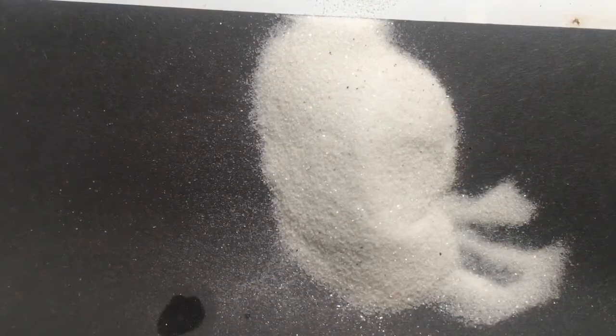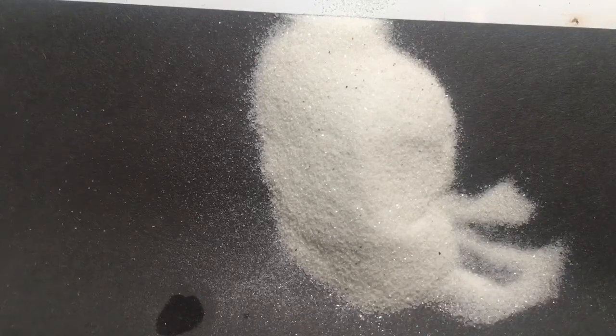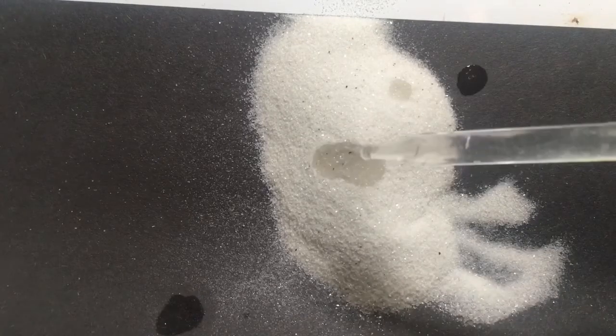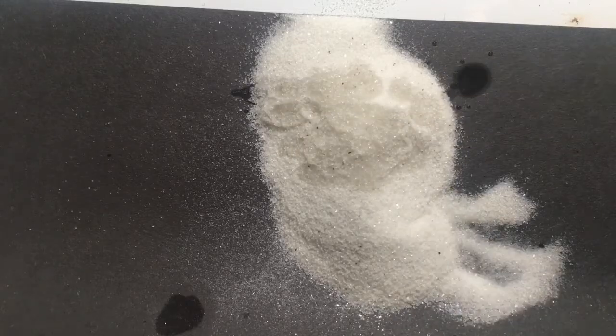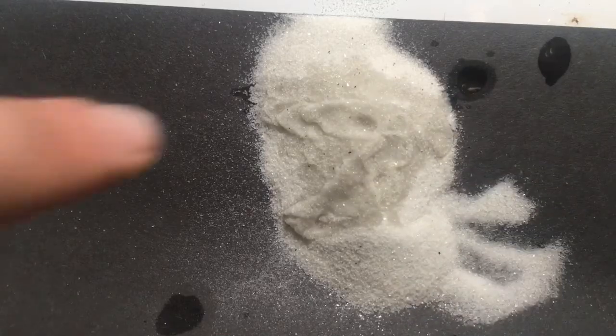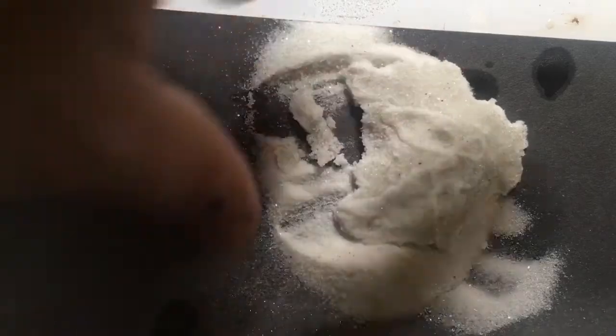Okay, so we've got a good little pile of sand here. Now I'm going to use my dropper, and I'm going to fill it up with some water, and I'm going to add some of these drops of water. So what is happening to the sand? Well, first of all, we know that it actually makes the grains sort of stick together.